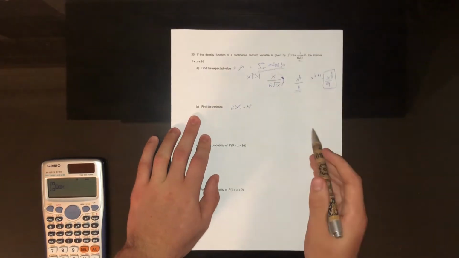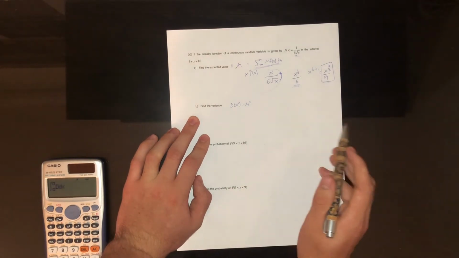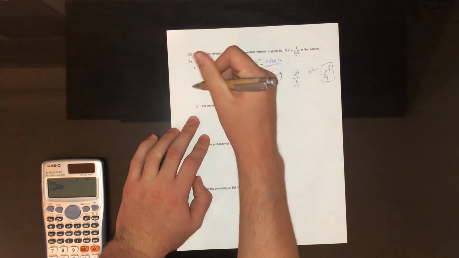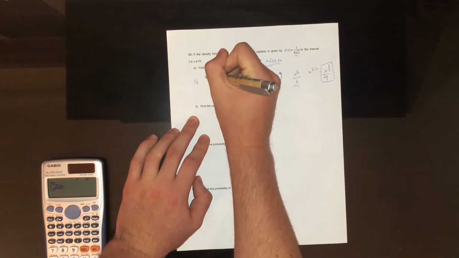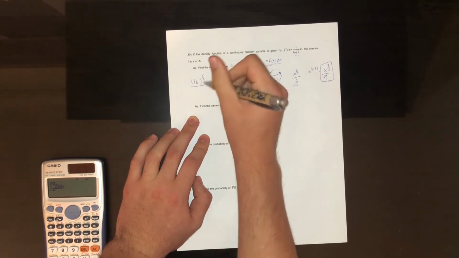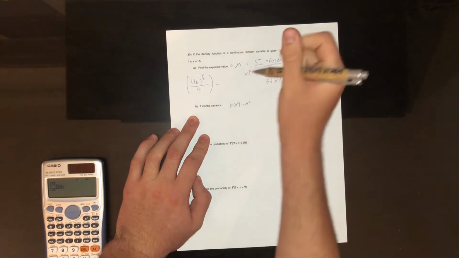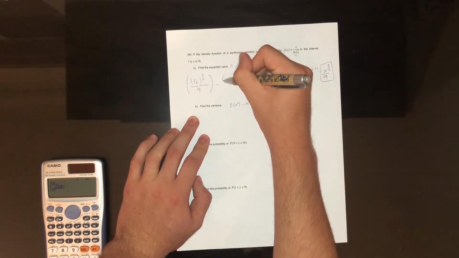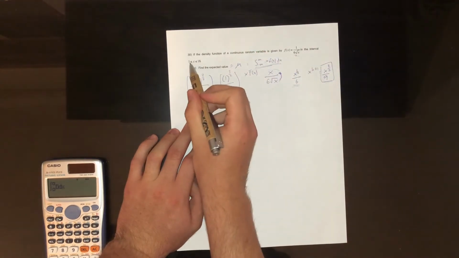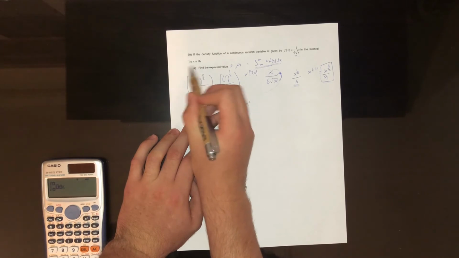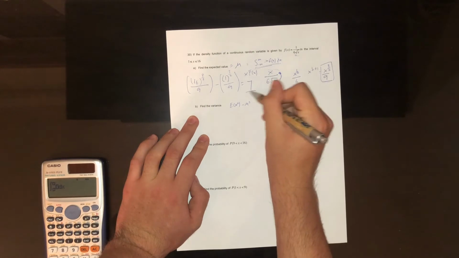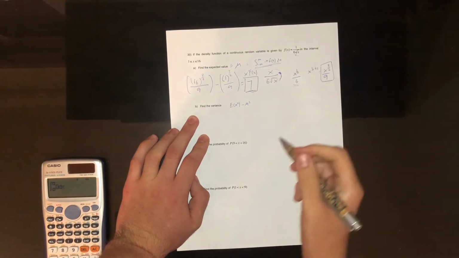Now we use this part of the formula: 16 to the 3/2 over 9 minus 1 to the 3/2 over 9. These are the two limits. If you plug it in the calculator, this gives us 7. So this is the mean.